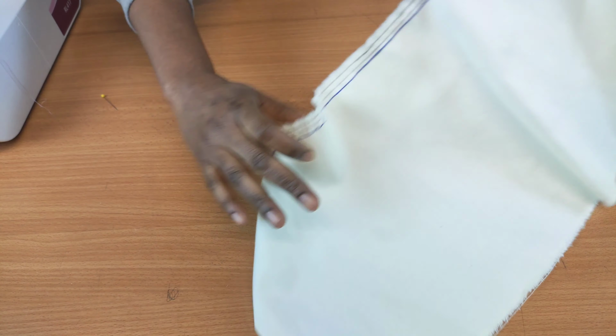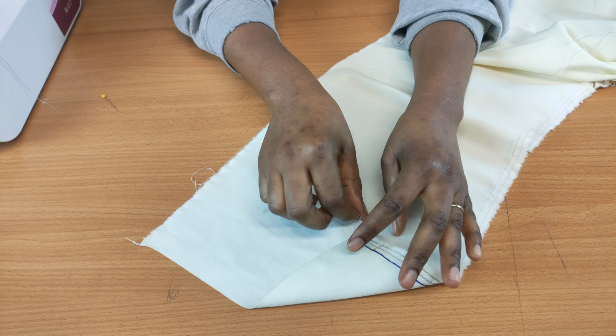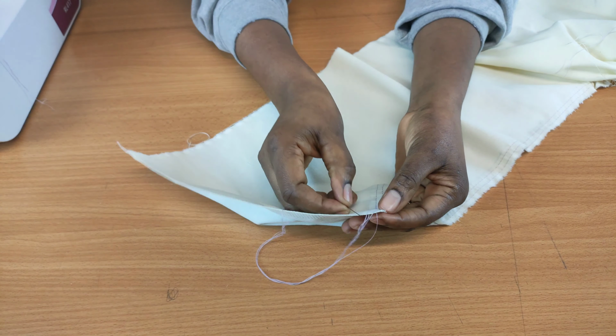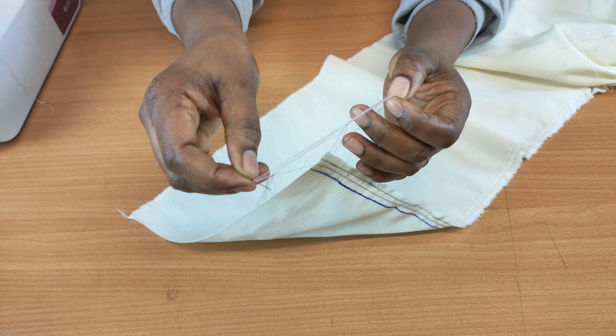I'm going to go to the other side, and this is the top, this is the bottom. So I'm going to separate them again like I did with the first one, like that.